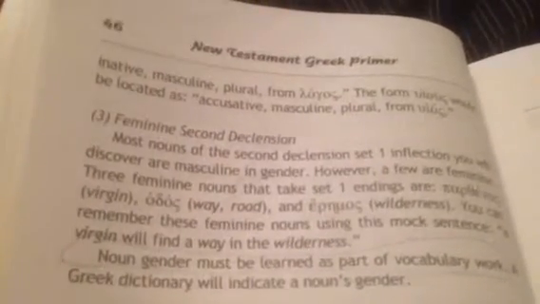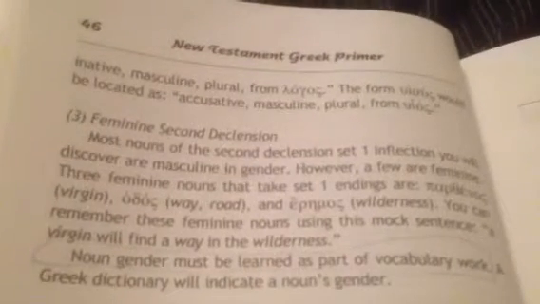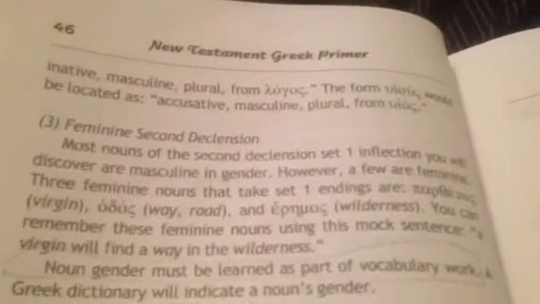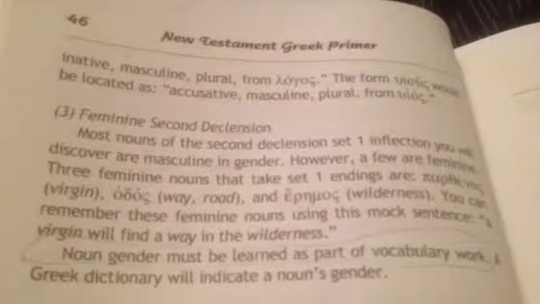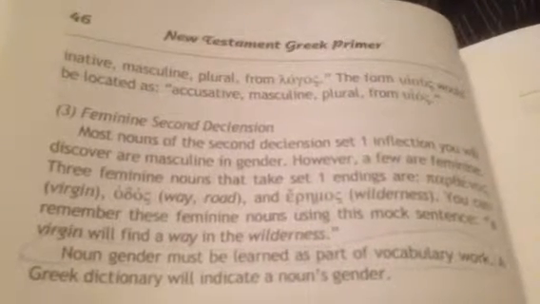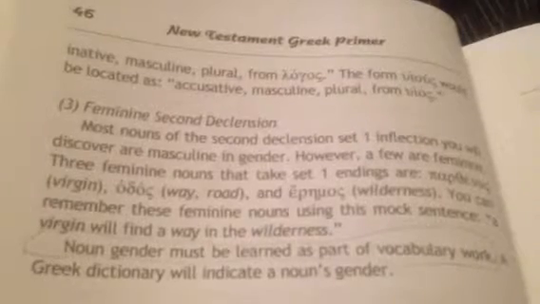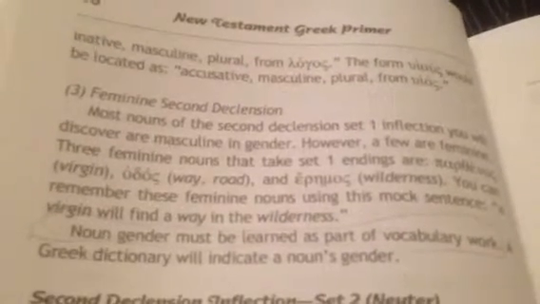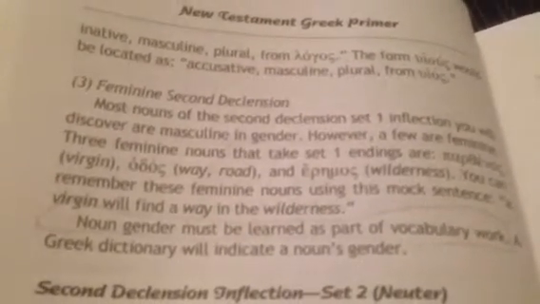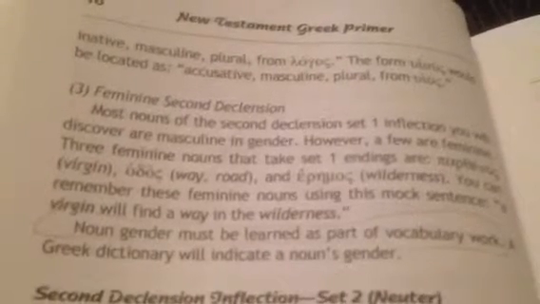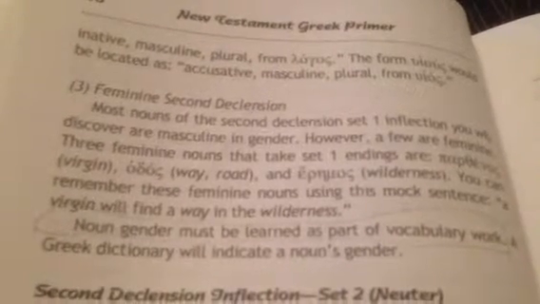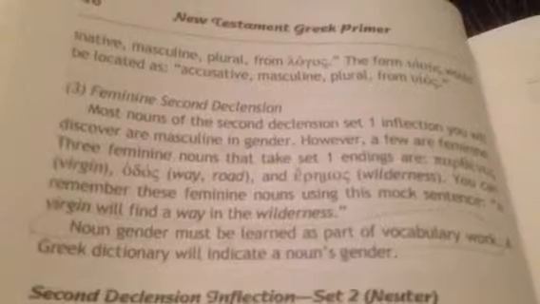It's just fairly rare in the New Testament. So that means words like Parthenos, virgin, Hodos, way or road, Eremos, wilderness, and then some other ones like prophet and John are also irregular. And so you can kind of just simply remember it with funny sentences, like the virgin will find a way in the wilderness.